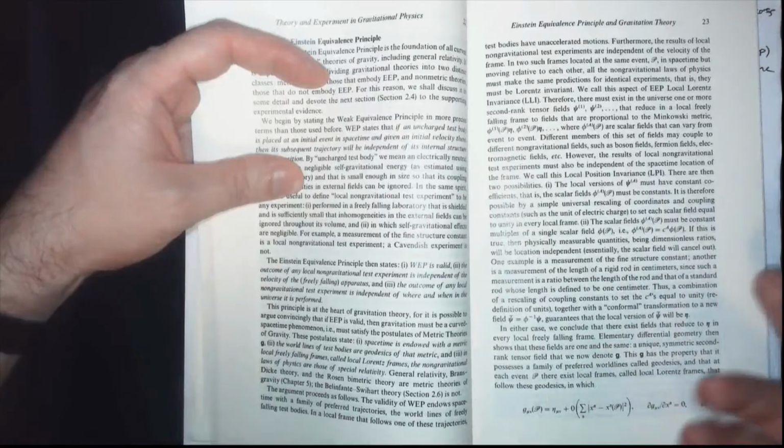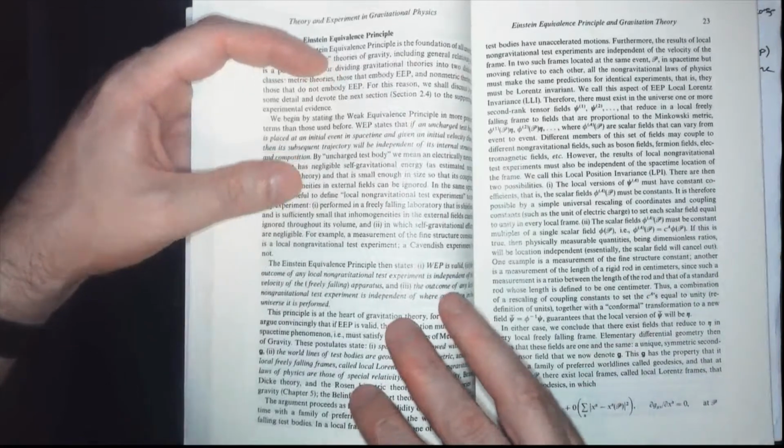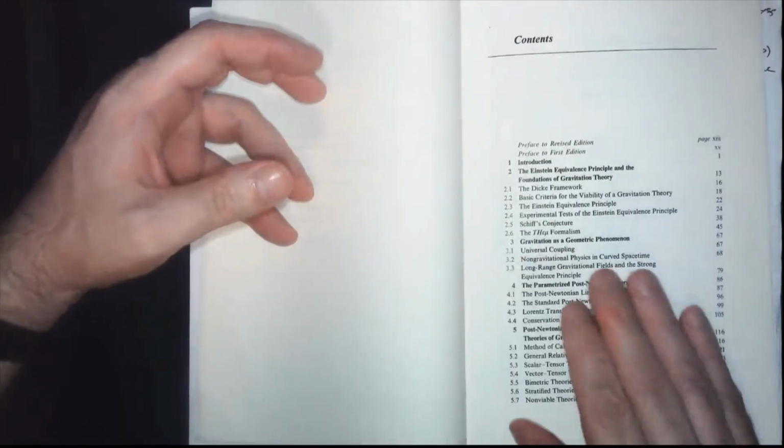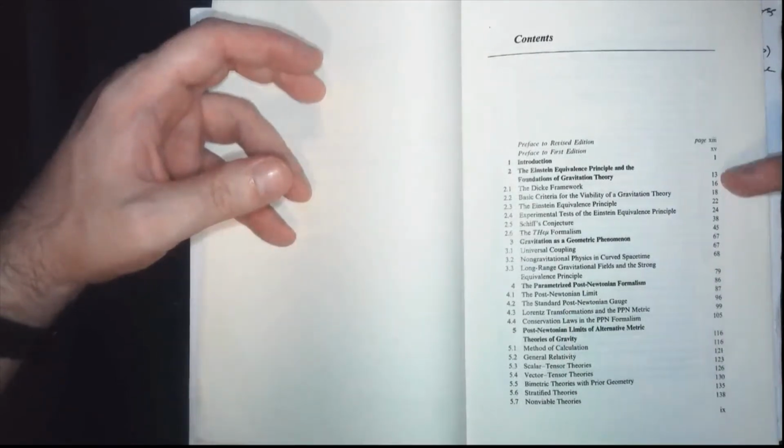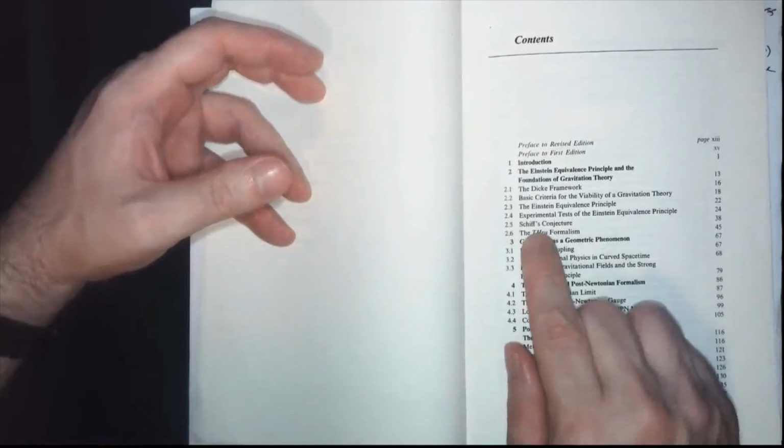That's the first part. The second part is every experiment is going to act the same no matter how fast it's going. And the third part is no matter where it happens, no matter where you are in the universe, basically everything acts the same. So those are the equivalence principles right there. And that's sort of the basis of relativity. And then he goes through some tests of those principles.